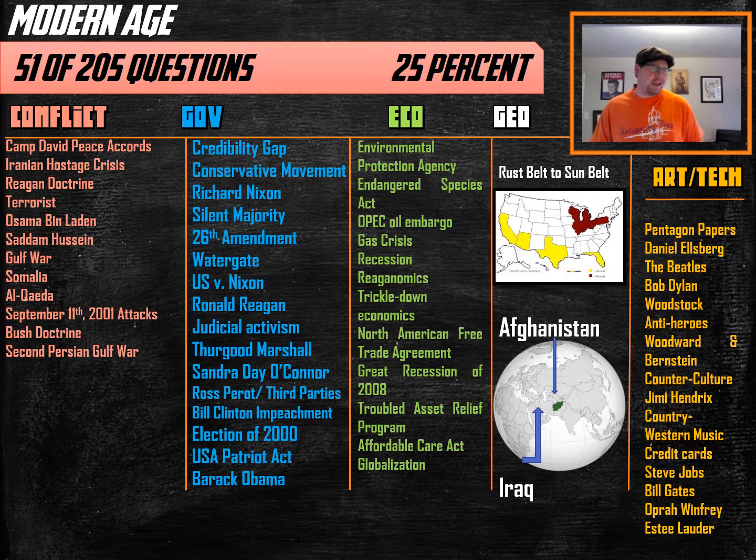So much of the test is actually based in the modern age that I would love for you to know as many details as possible if you're going to get that higher level score. So the details that you see on the screen in front of you, I would know those if you want to make sure you get that highest possible score.